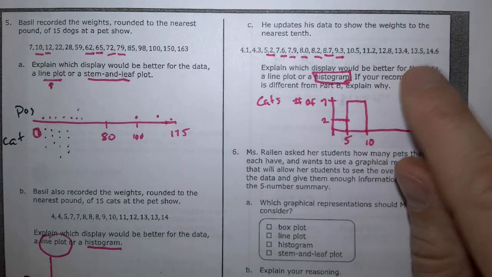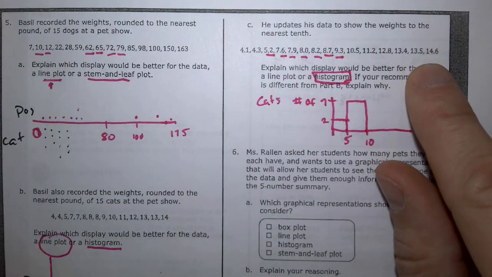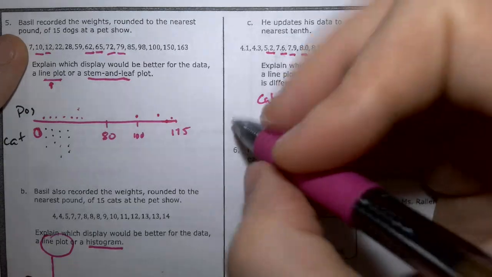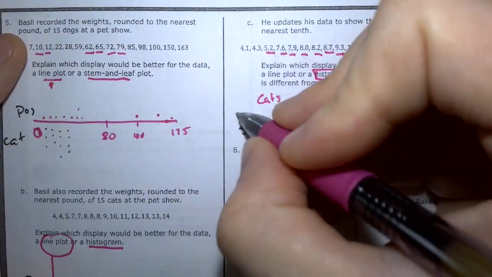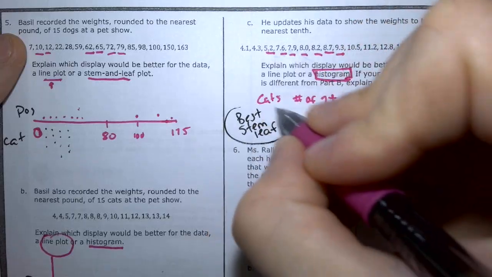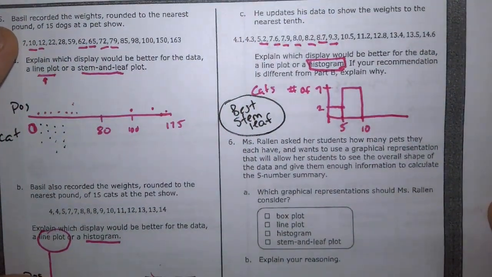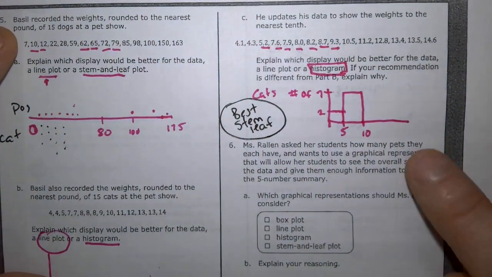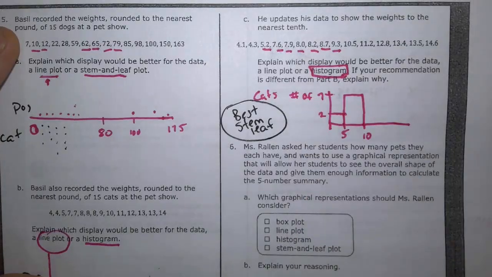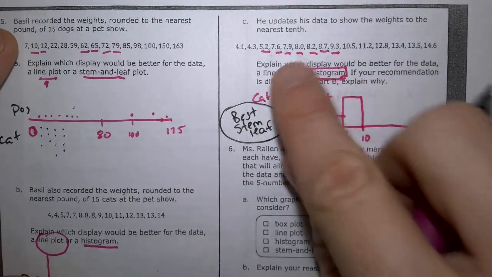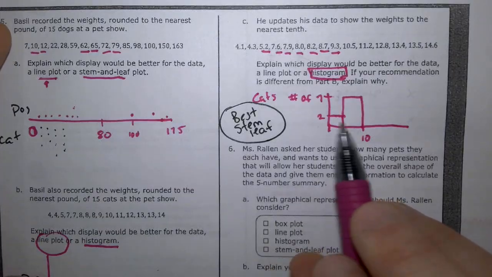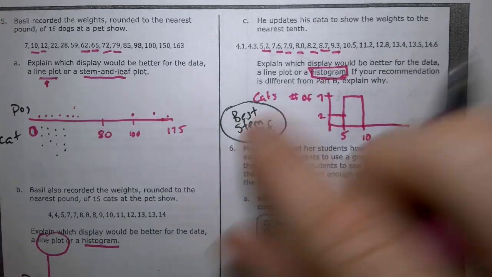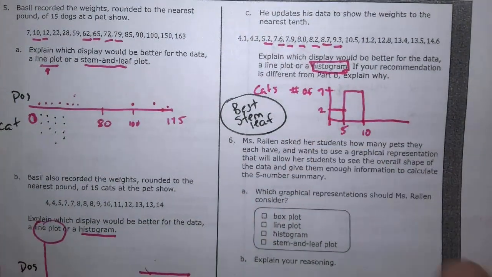If I were doing this one personally, I would probably do neither of these. I think stem and leaf would be best, but the question didn't give me that option. So out of the two options, I'm going to pick the histogram. But if I had the option for stem and leaf, I would pick that. Out of the line plot or histogram, because we don't want to have to deal with 4.1 on a line plot, I think the histogram would be better.